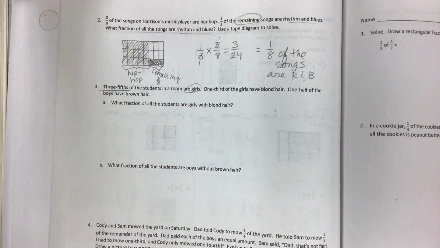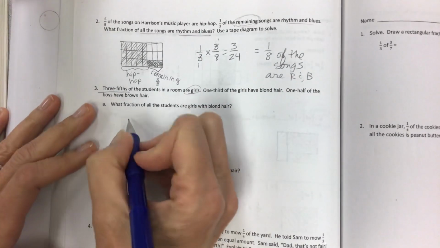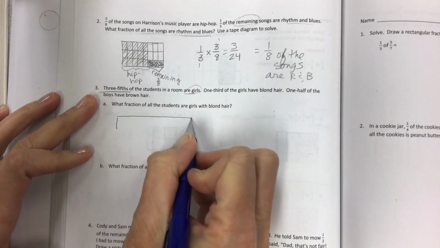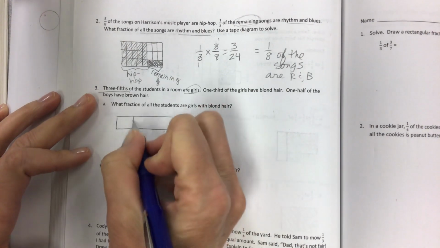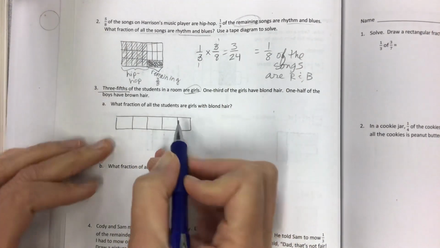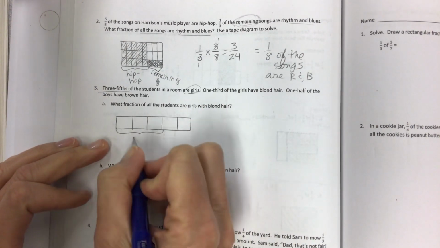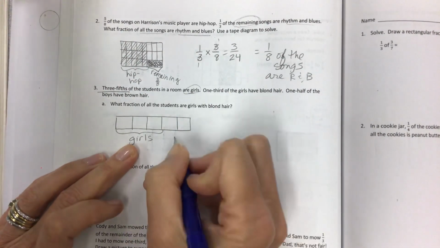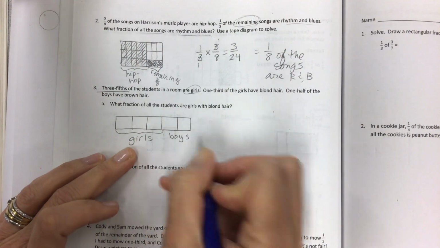So let's make a tape diagram. We'll use a tape diagram for this one. 3/5 of the students, 1, 2, 3, 4, 5, are girls. Okay, girls. Therefore, boys.